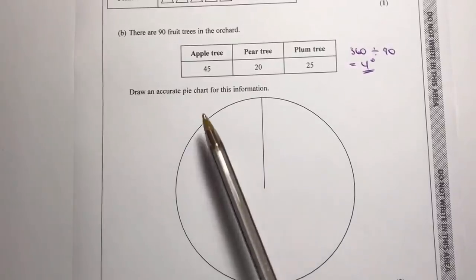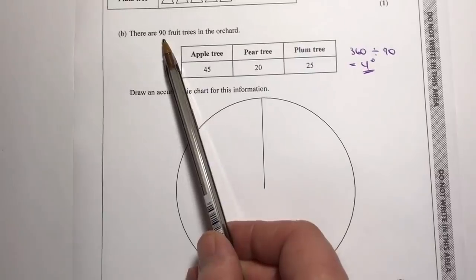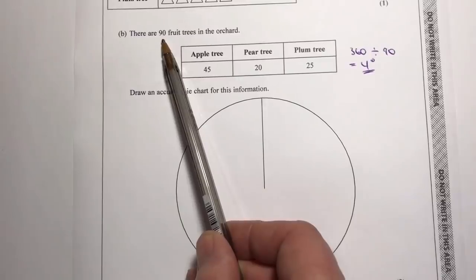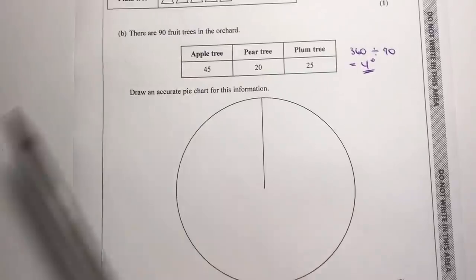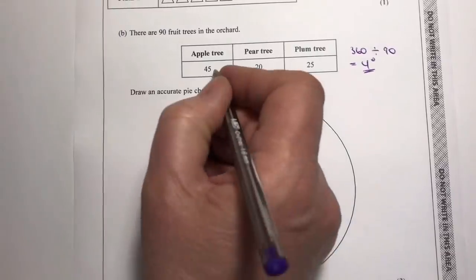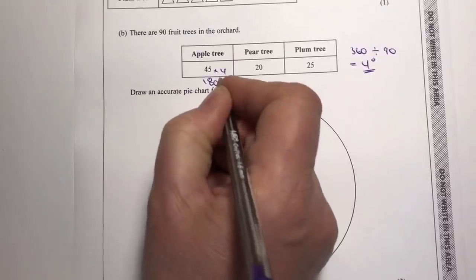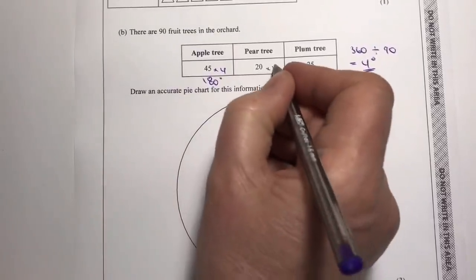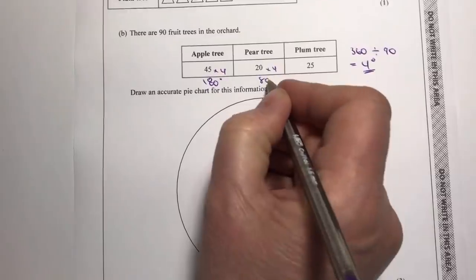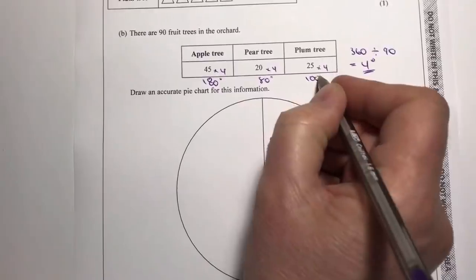It doesn't matter how many of apple, pear and plum there are, but we're saying there's 90 altogether. So out of that 90, if you've got 360 degrees in the full circle, then each tree must be 4 degrees. So that means if I multiply 45 by 4, I get 180 degrees. If I multiply 20 by 4, I get 80 degrees. And if I multiply 25 by 4, I get 100 degrees.